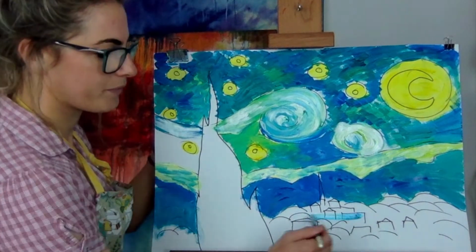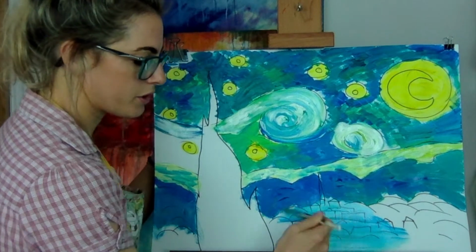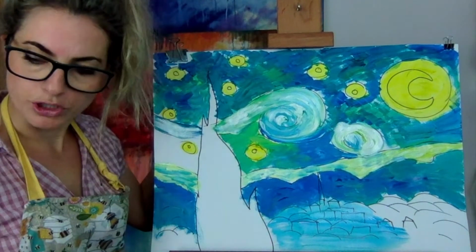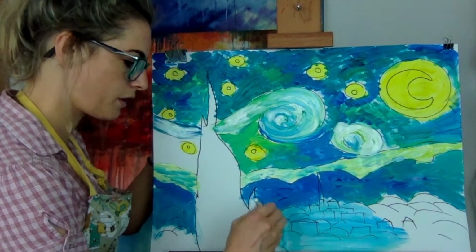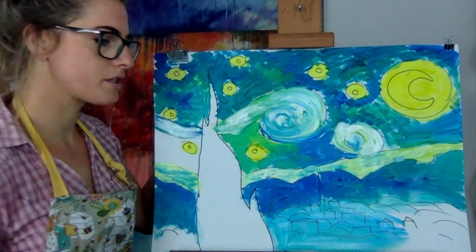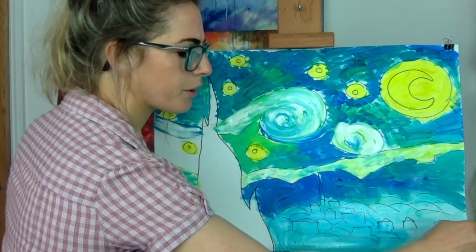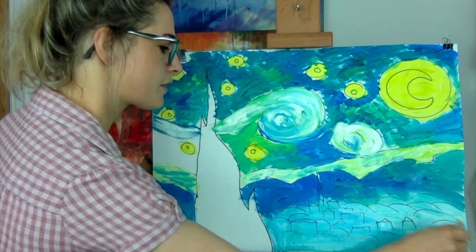And I'm going to get a water wash of blue. A water wash is blue on my brush, but water, so it's really watery. So I've just dipped it in the water, and I've got blue on my brush, because you still want to be able to see the lines. So it's not thick paint, it's water. So I've just smudged over like that.